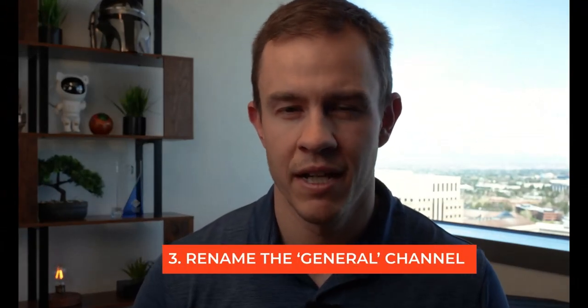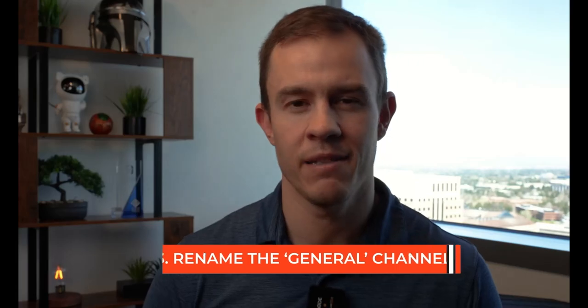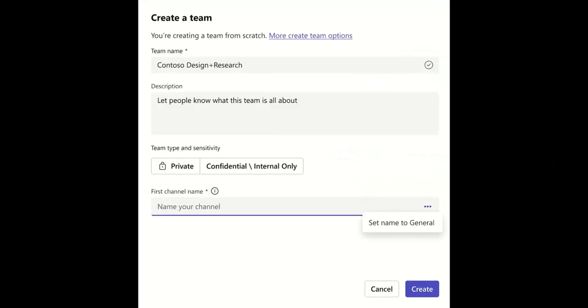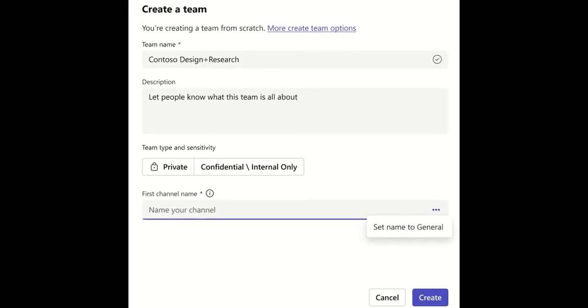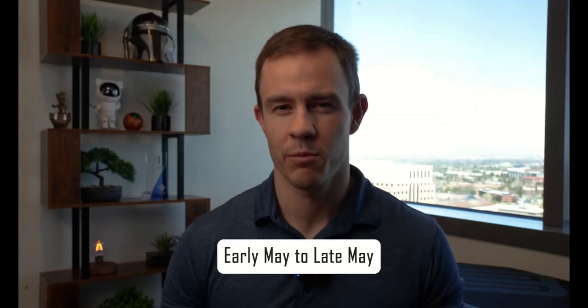The next announcement here is giving users the ability to name the first channel of a team whatever they want, including general. Finally, rebellion and comfortability in the same feature. Timelines on this one's early May and be complete by late May.